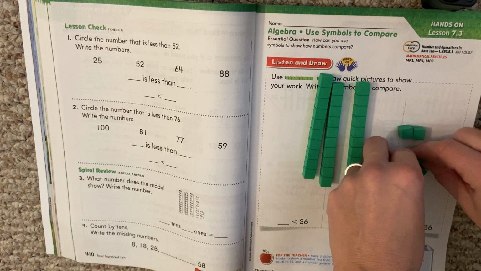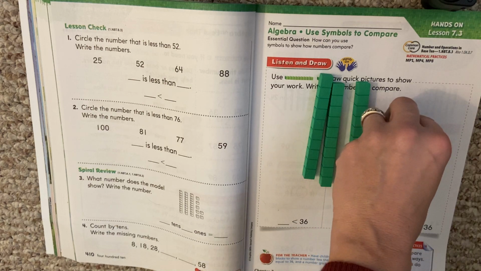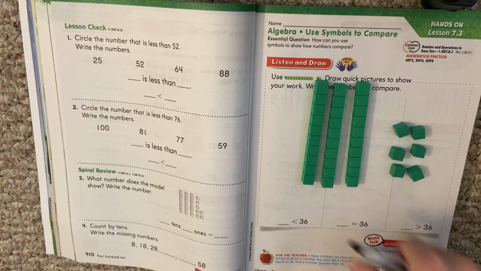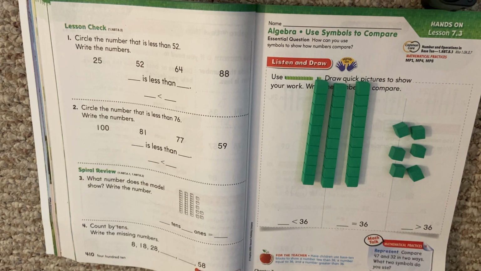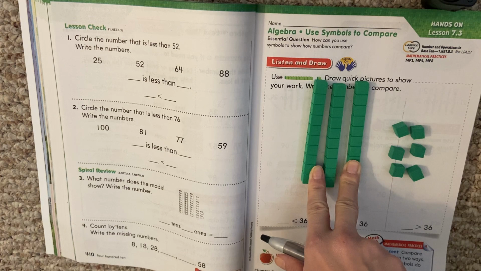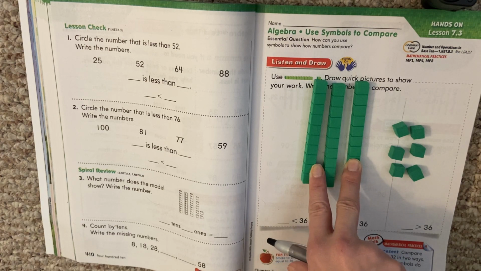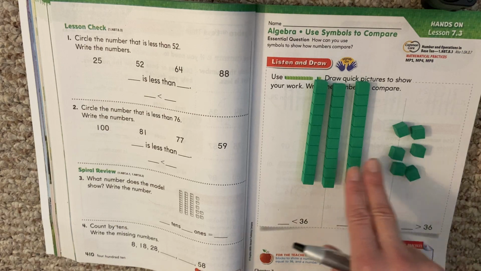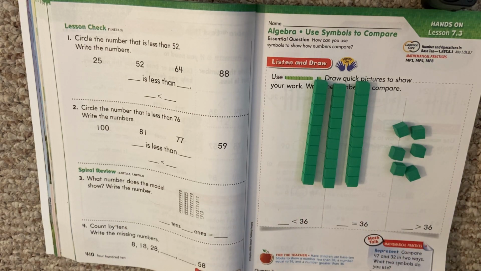Just as a reminder, when we're looking at a number to see if it's greater or less than, we always start with our tens first. If the tens are the same, we move on to our ones and we compare our ones, but we always start with our tens first.